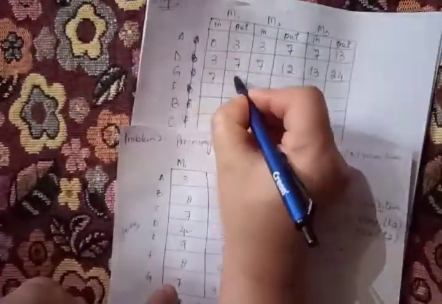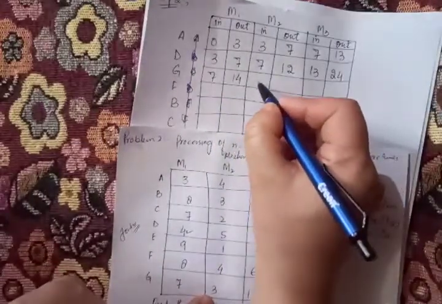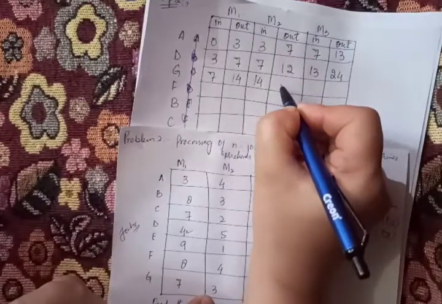Okay, job number G, 7. This is 7, this is 14, so this would be given at 14. 14 plus 3, 14, 15, 16, 17.